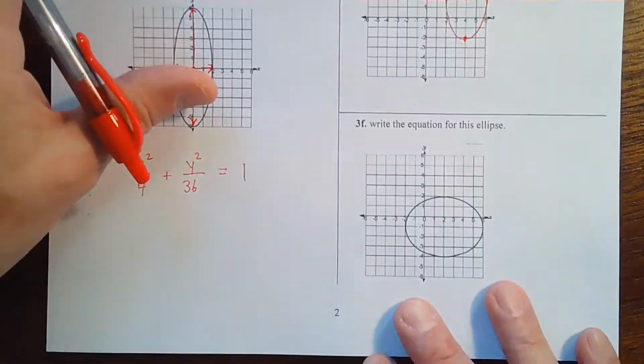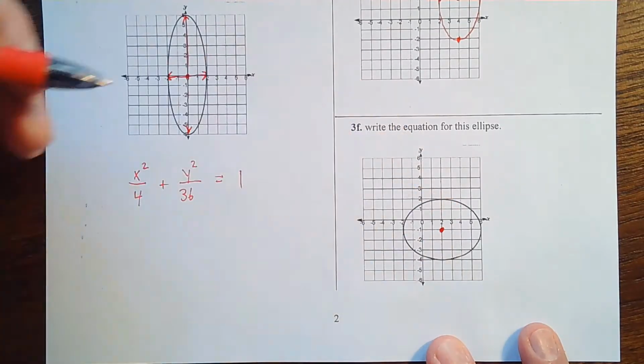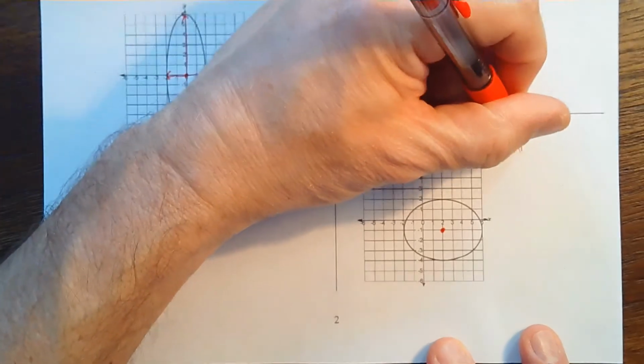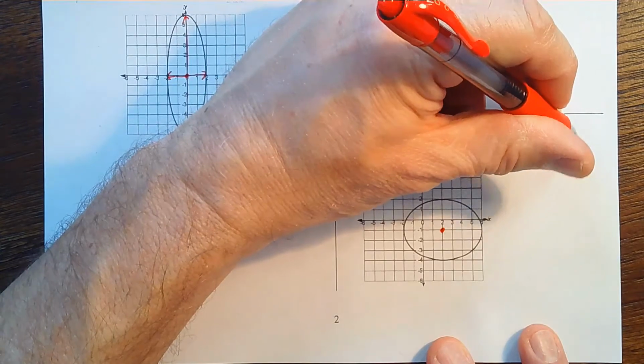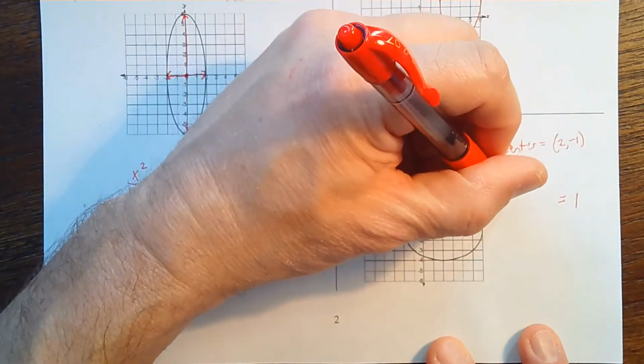In 3F, the first thing to do is to find the center. Well, you have to eyeball that. And it looks like it's at 2, -1. So let's do the numerator first. We're going to set it equal to 1.